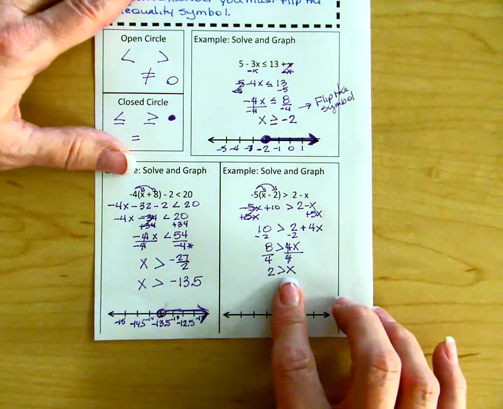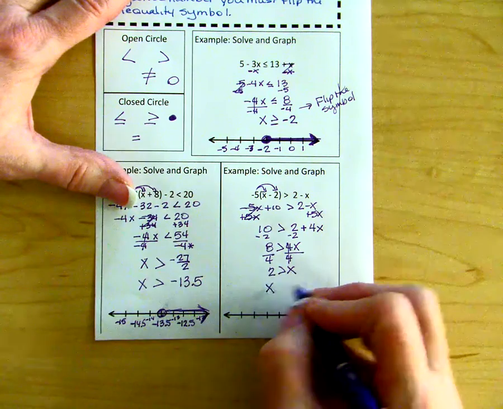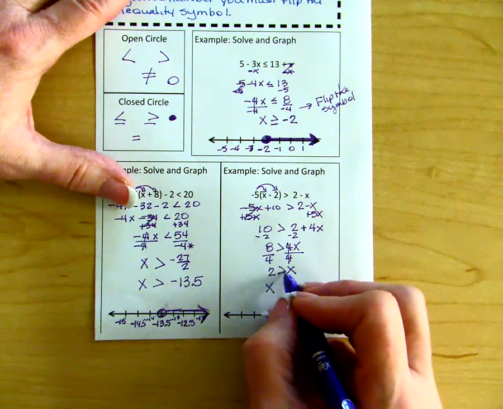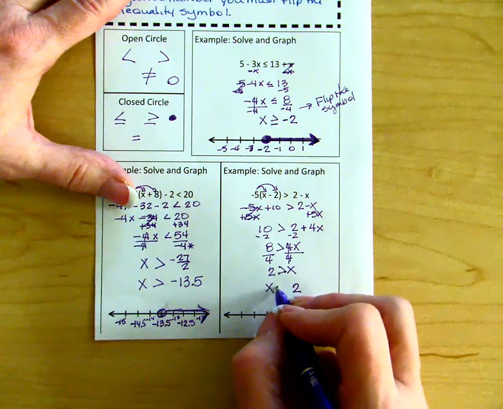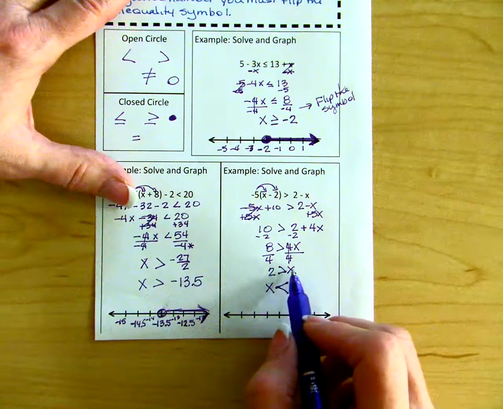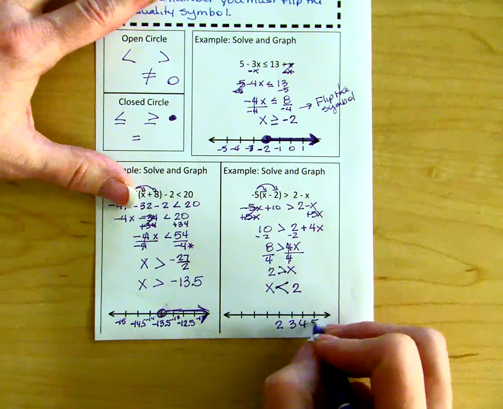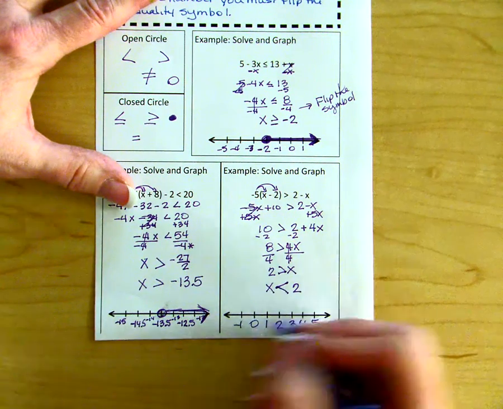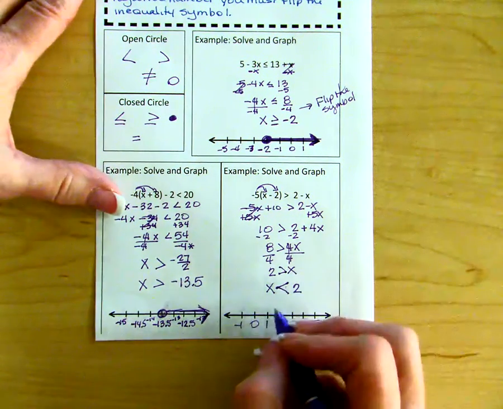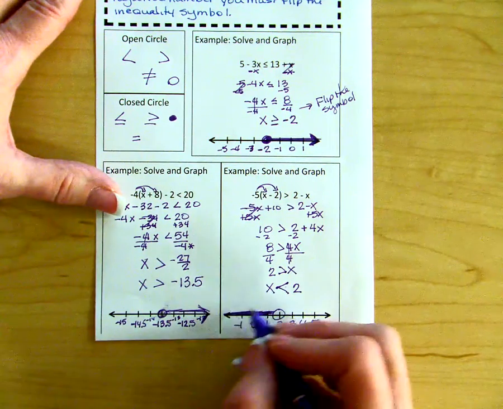But this is a situation like we had seen in a previous video. I need to get the x on this side and the 2 on this side. Notice how the open part is towards the 2 and the pointy part is towards the x. So I'll put that pointy part there and spread it out. If 2 is bigger than x, that means that x is smaller than 2. So here we have a strictly less than. So strictly less than is an open circle. Put an open circle at 2, and we want things smaller, so that shades to the left.